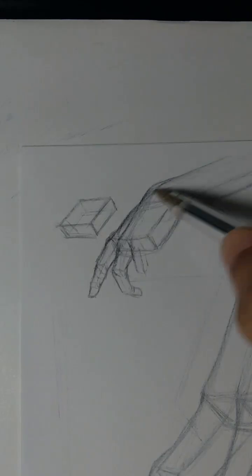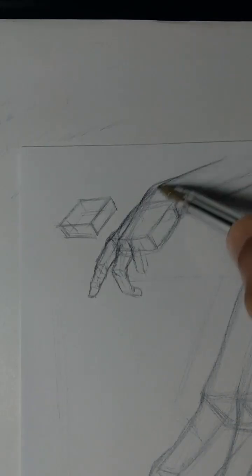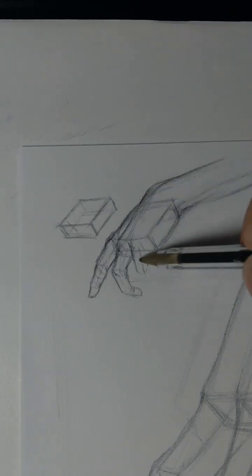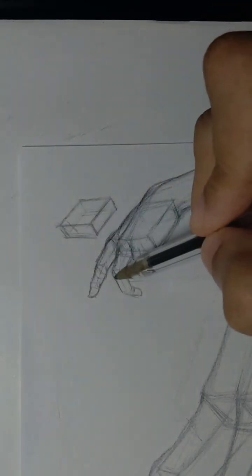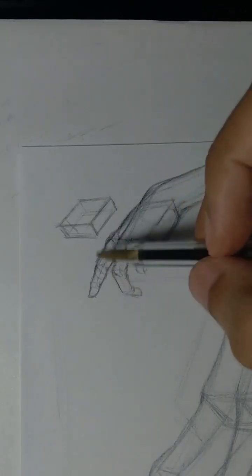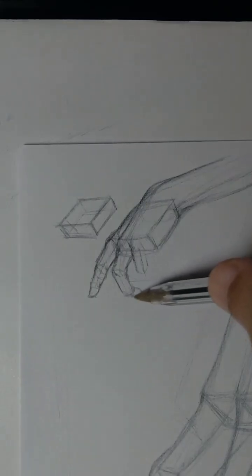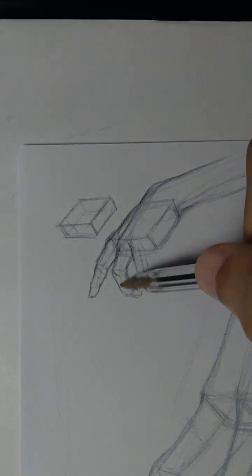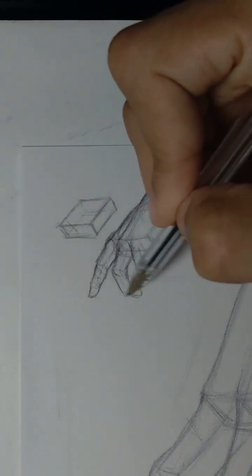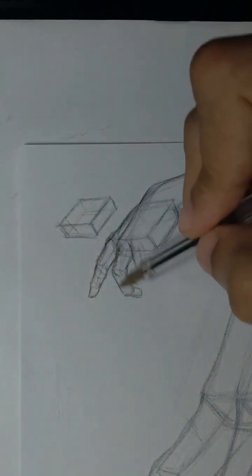Just put the shapes and the gestures of the muscles, the tendons, the flesh. Keep in mind the structure, and try to draw very lightly.